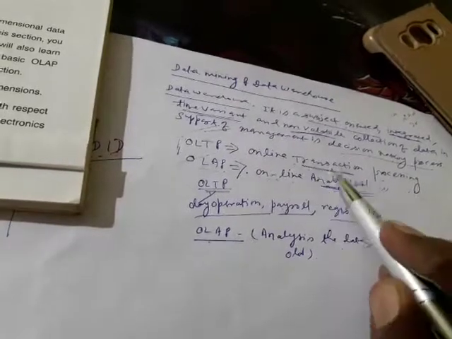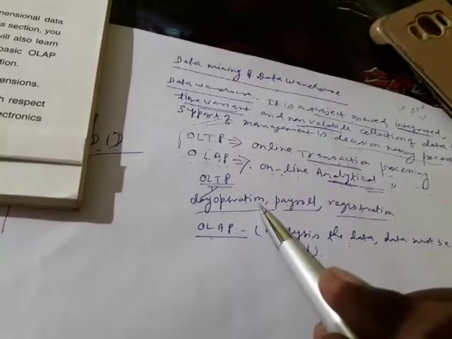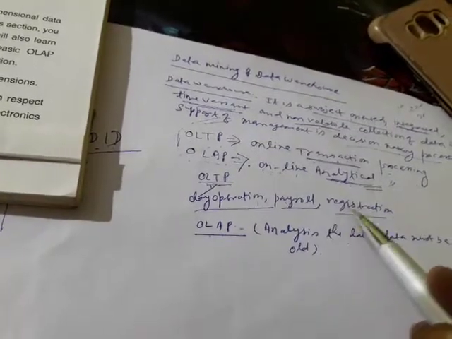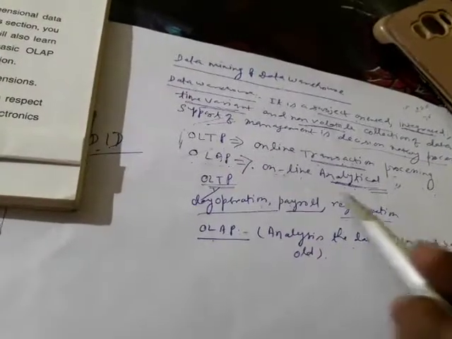So you can see here OLTP is performed only for daily operations, like payroll and registration. So this works only for small time variant data.